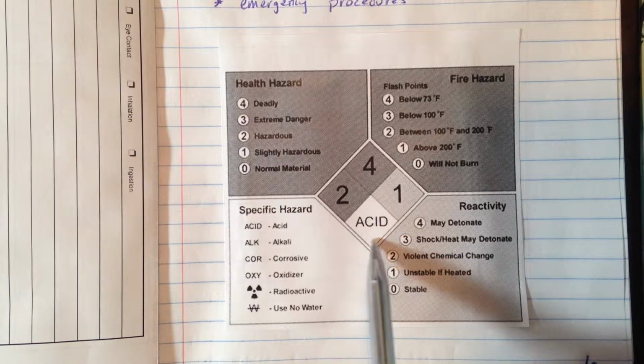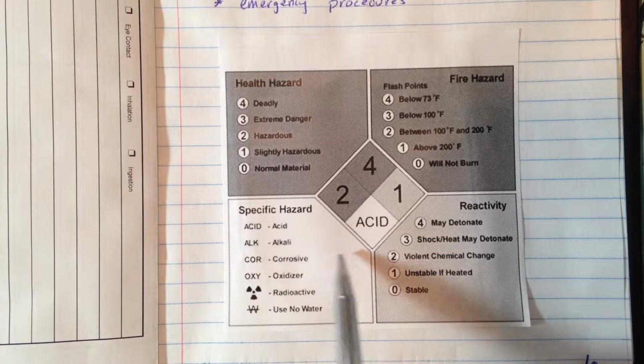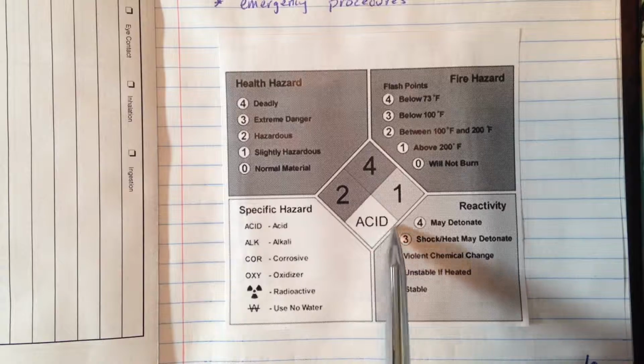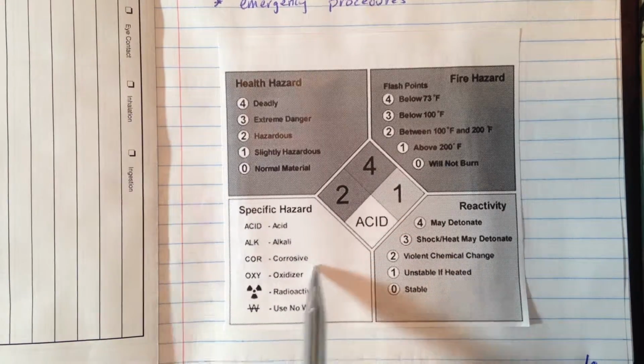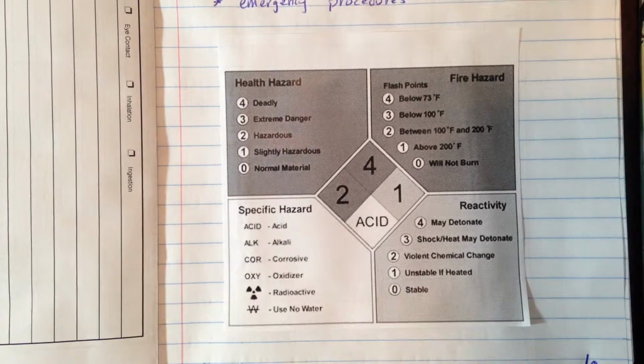And then this last one, this last diamond at the bottom, is other specific hazards. You'll see that this one is labeled as an acid, but it could also be a base or corrosive or an oxidizer, or maybe it's even radioactive. So that's what this chart is used for.